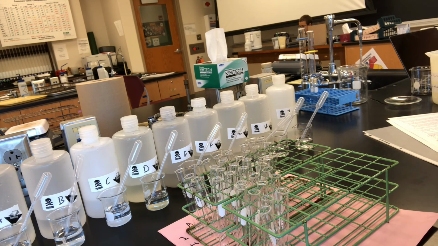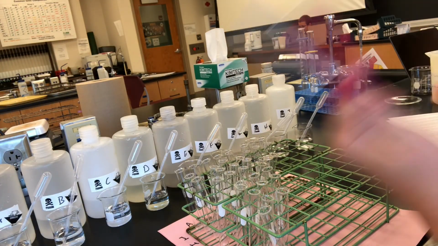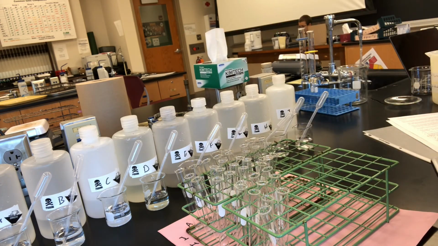So in front of us, A through I are all clear and colorless solutions. Now we're going to mix them together and see which ones form a precipitate, and that will give us hints, like a nice little puzzle, to figuring out what our unknowns are from the list at the front, where it says materials needed per pair of students. You're going to identify these 9 unknowns.